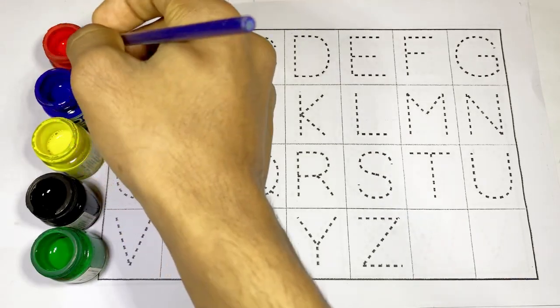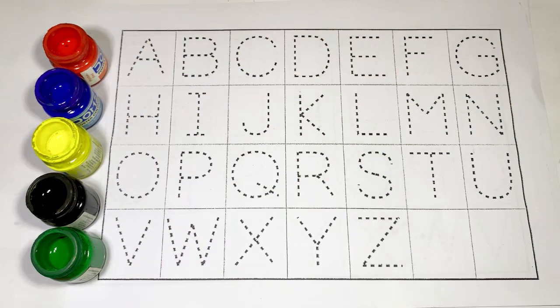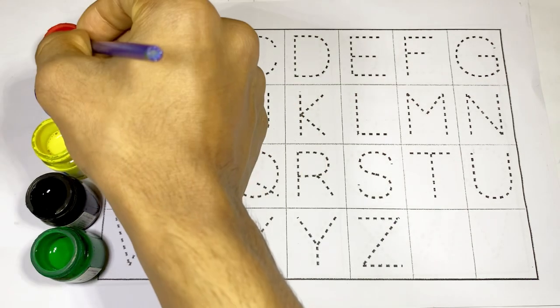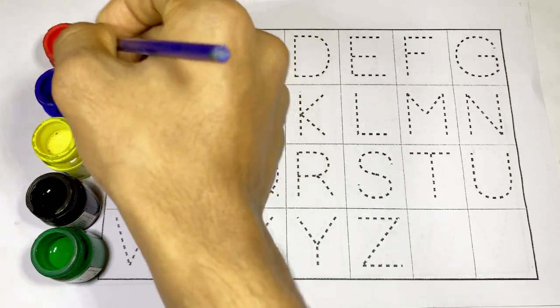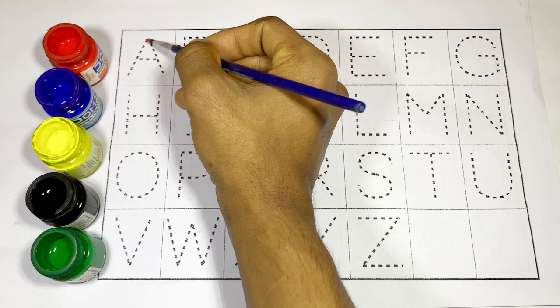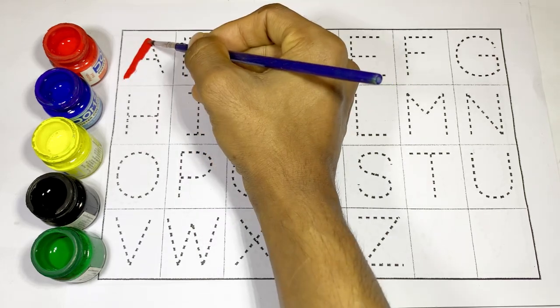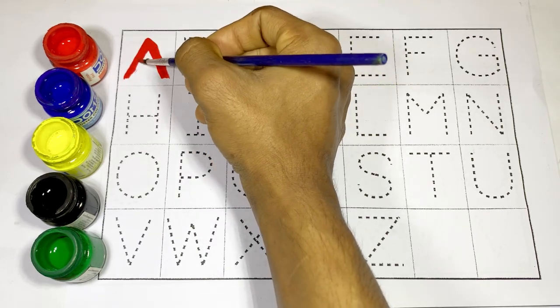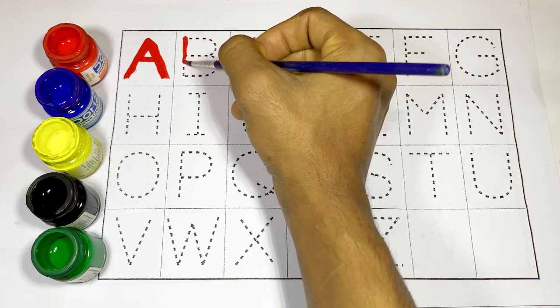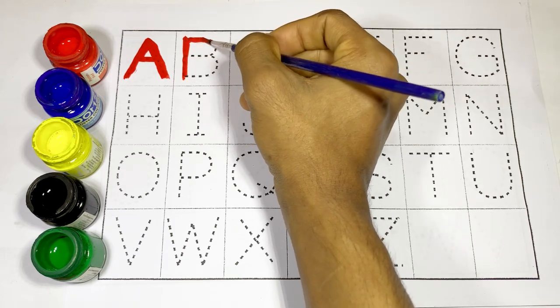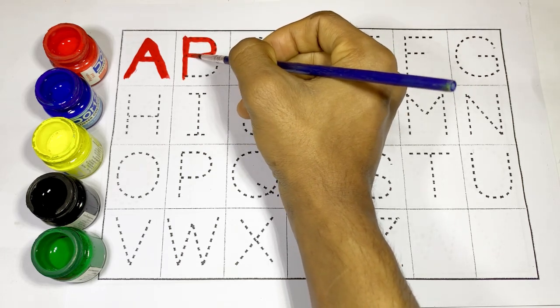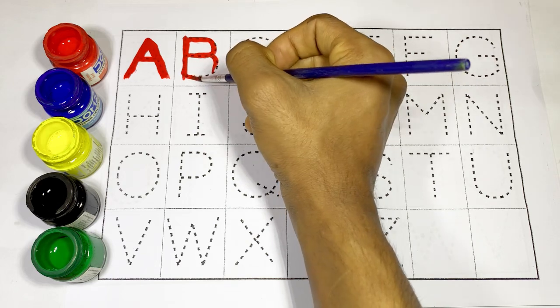Kids, first draw A. A for apple, A for aeroplane, and use red color, the alphabets of A. B. B for ball, B for bat, and again use red color.